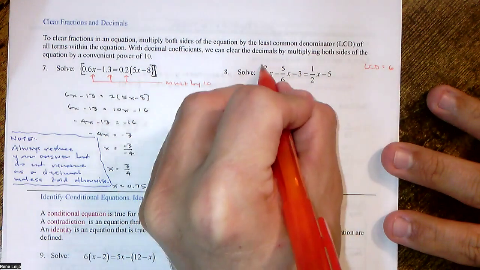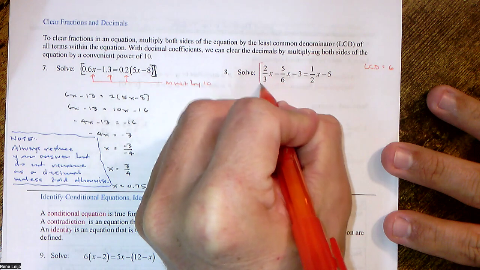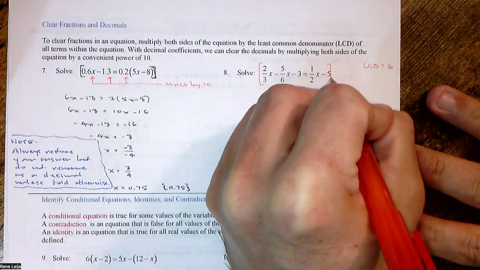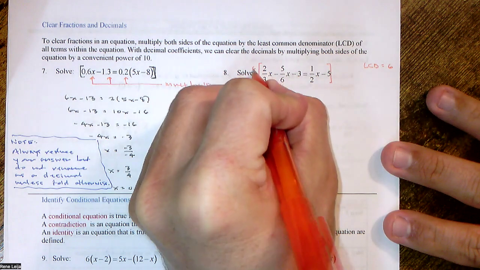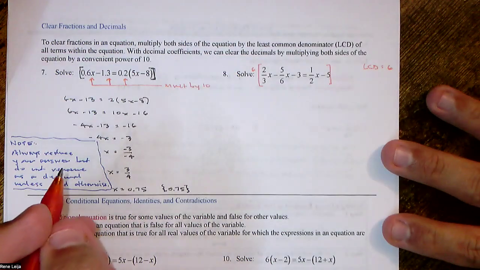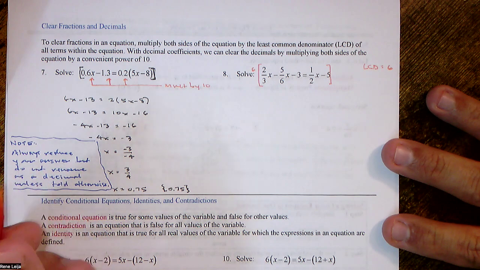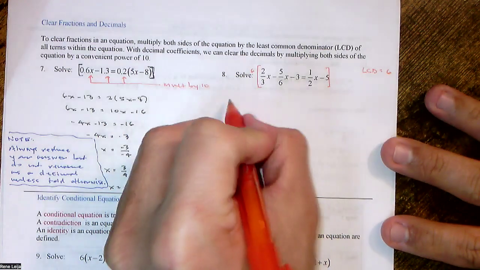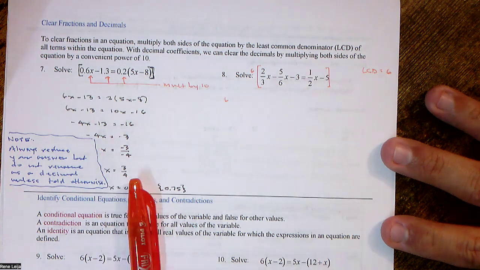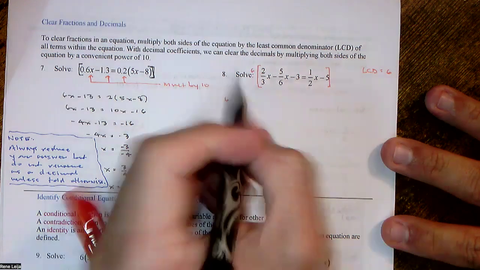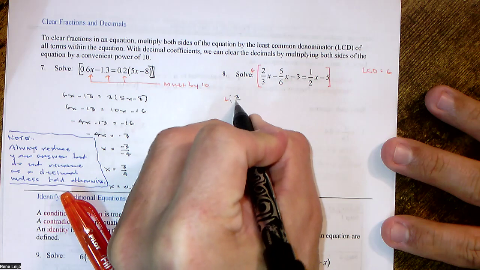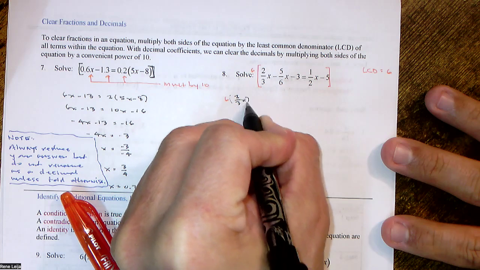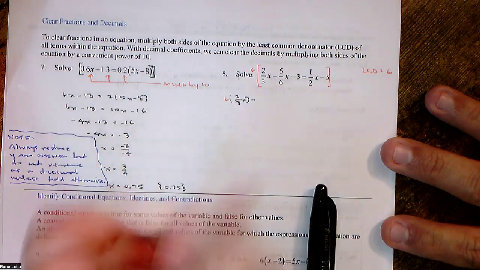So what we're going to do is take this equation and multiply everything through by 6. So 6 times 2/3 x minus 6.